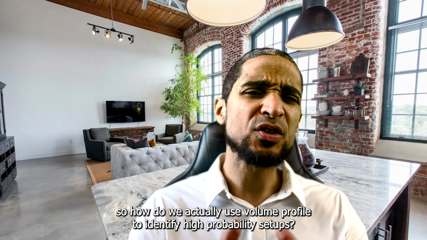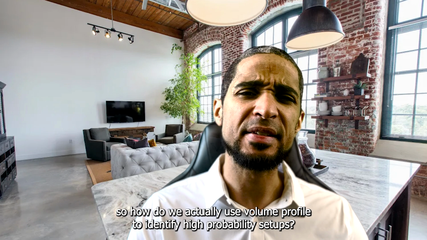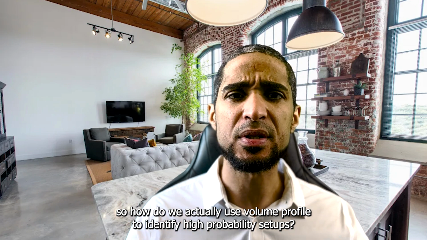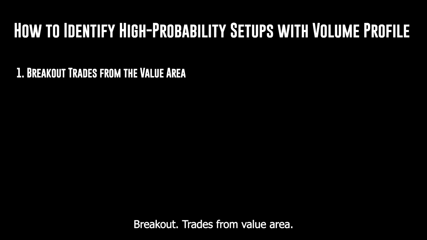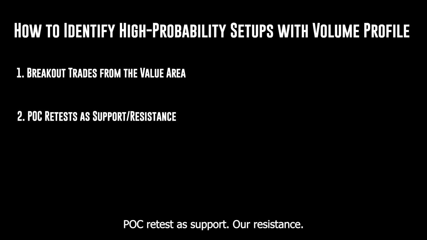Alright, so how do we actually use volume profile to identify high probability setups? Here's a simple but powerful approach. Breakout trades from value area. When price breaks above the value area high, look for bullish continuation. Conversely, when price breaks below the value area low, expect bearish continuation. POC retests as support or resistance.